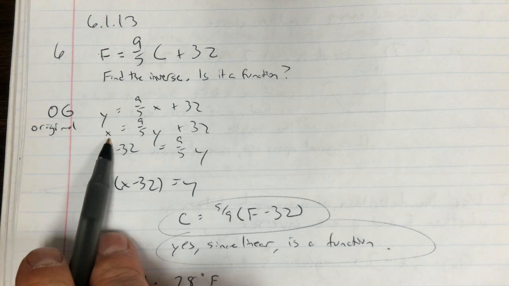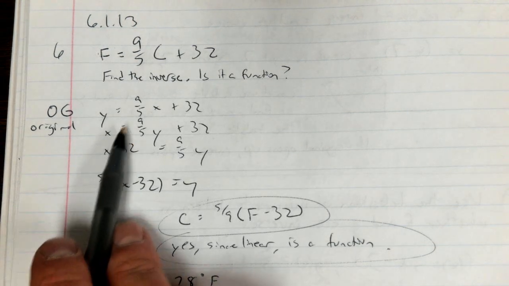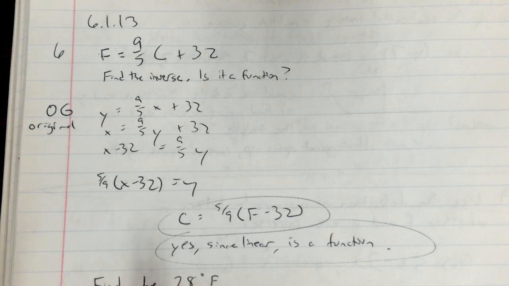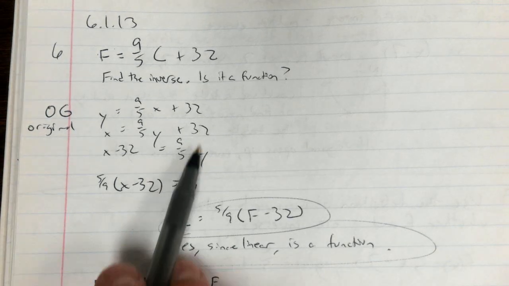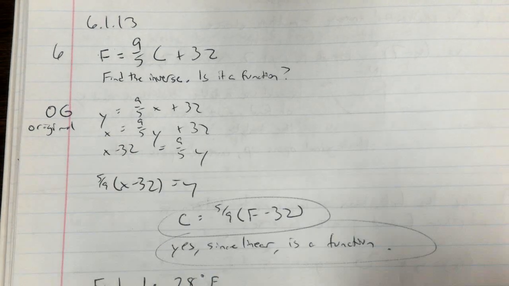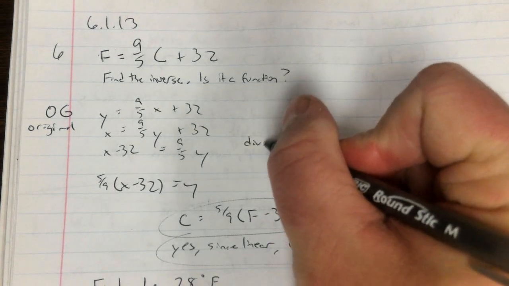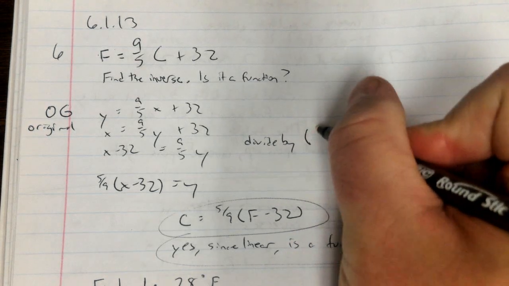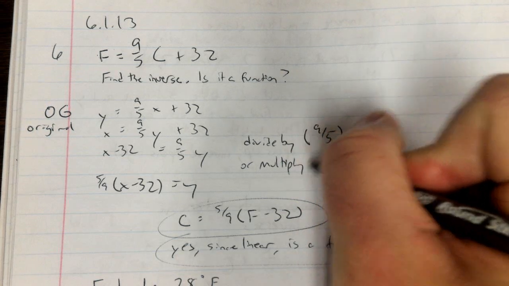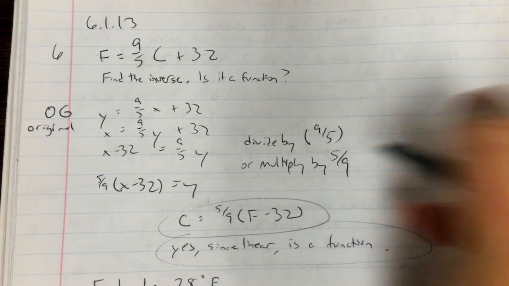And then you switch x and y, and so you have x equals 9/5 y plus 32, and then you just start solving for the new y. So you subtract 32, and then either divide by 9/5 or multiply by 5/9.